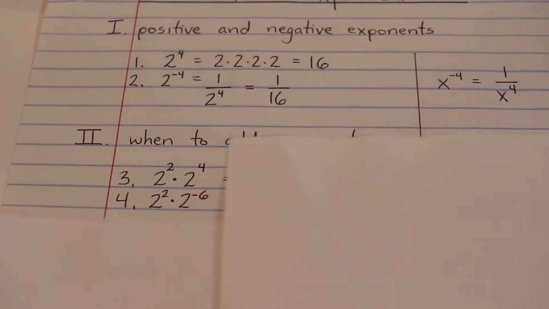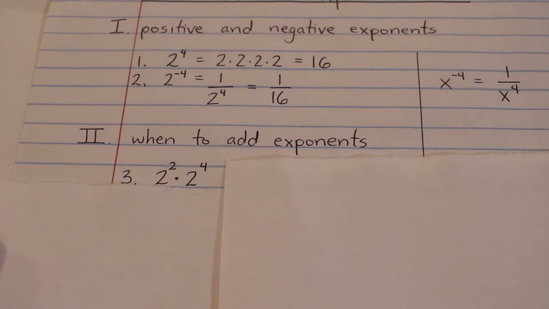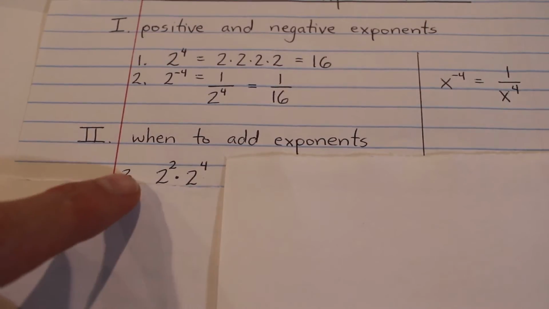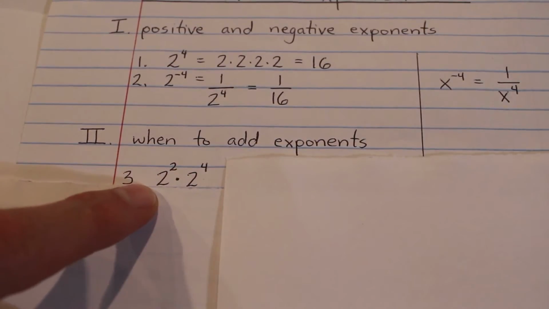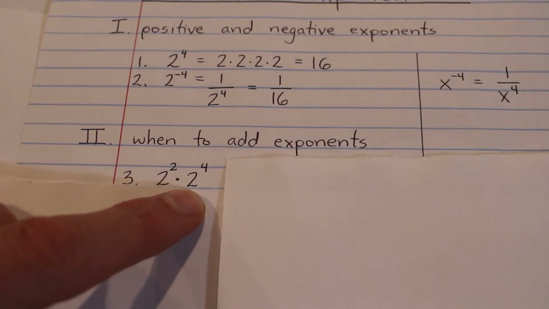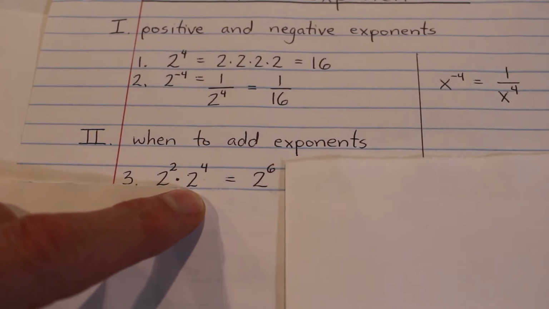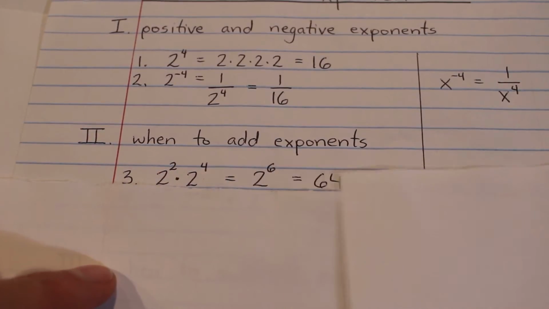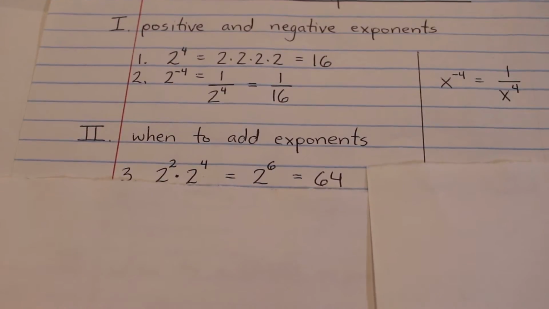All right, let's check out when to add exponents. And that's when the whole terms are multiplying. 2 to the 2nd times 2 to the 4th. So there's 2 2's multiplying. Now there's 4 2's multiplying. So altogether there's 6 2's multiplying. It makes sense that you would add the exponents. And 2 to the 6th is 64 when you multiply 2 by itself 6 times.